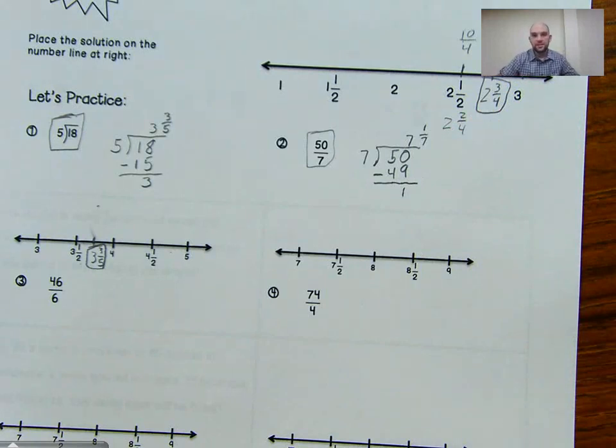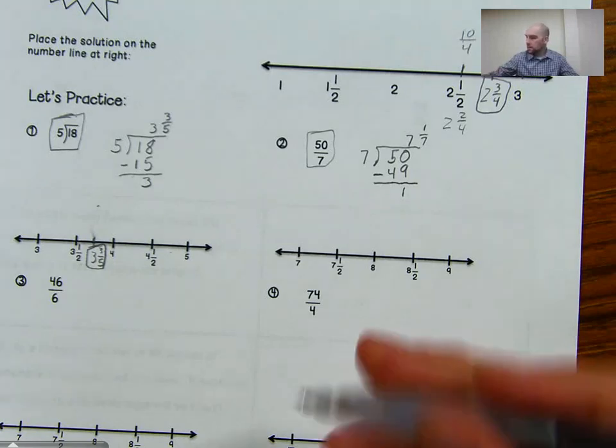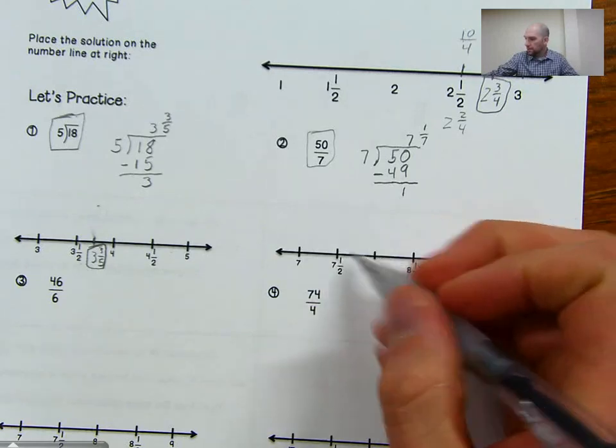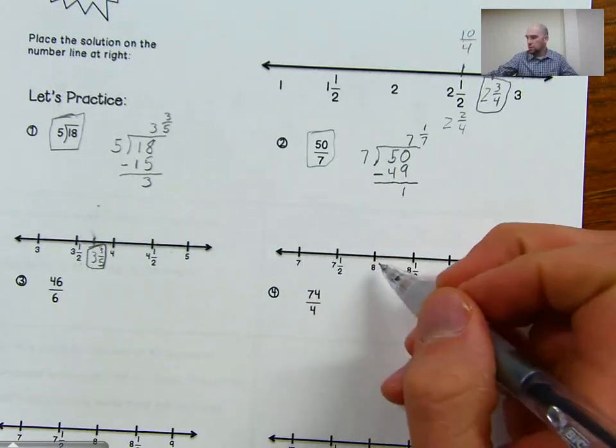So if I have 7 1/7, the whole point of this exercise is to estimate. We don't necessarily need to find a common denominator and find out exactly where it would be on the number line. We're just estimating where we think it would be. And between 7 and 8, imagine if we broke this up into 7.